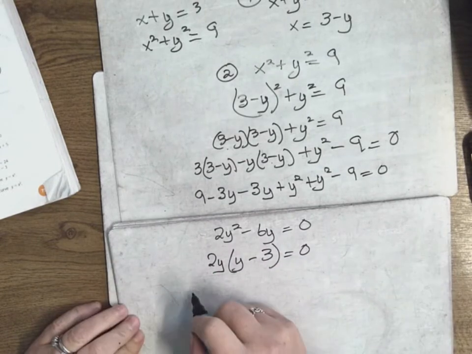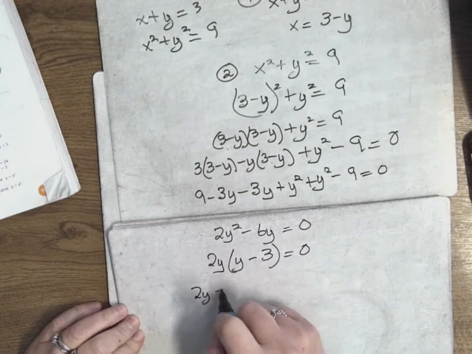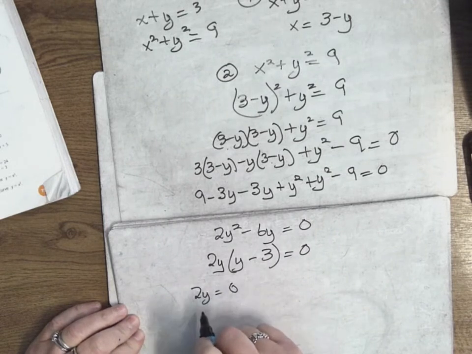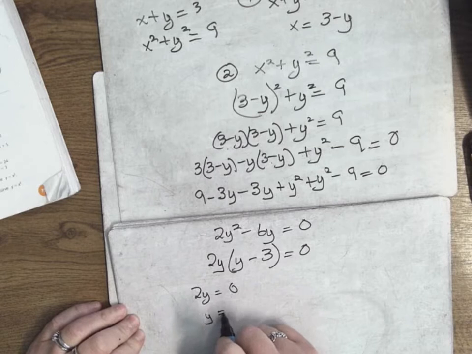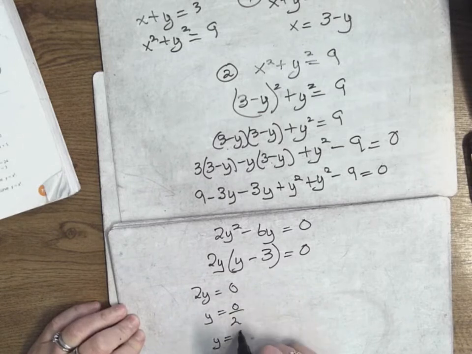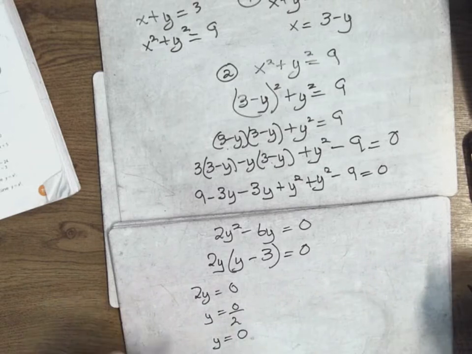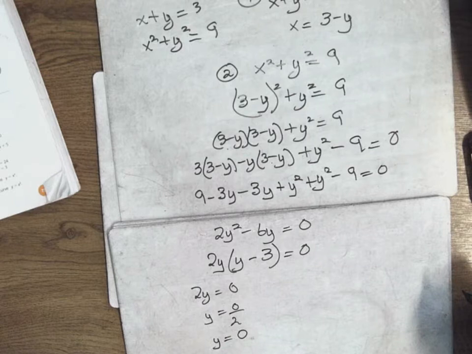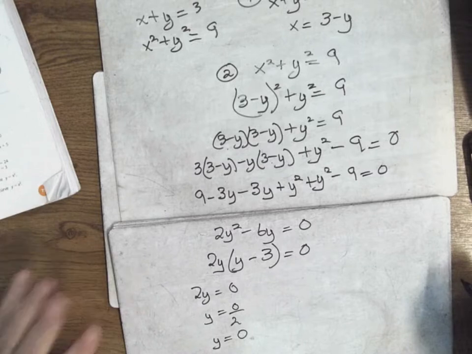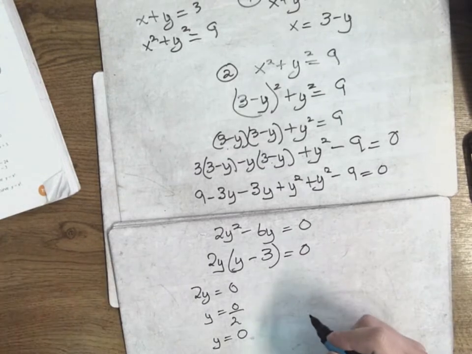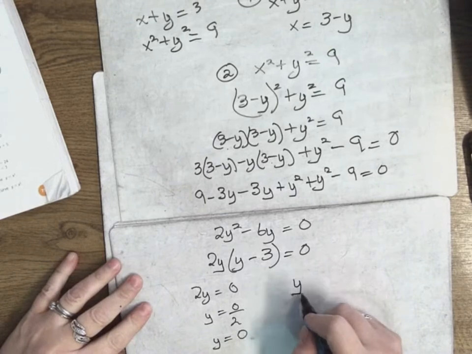So 2y on its own equals 0. So if 2y equals 0, divide each side by 2. So y is equal to 0 divided by 2. And 0 divided by 2 is 0. If you have no cake and you cut it in half, you still have no cake. Right? Okay, it always works for me with the cake. I don't know how many people say 0 divided by 2 is 2. Right? So it works for me with cake. Because if there's no cake, I cry. And I know there's still no cake.